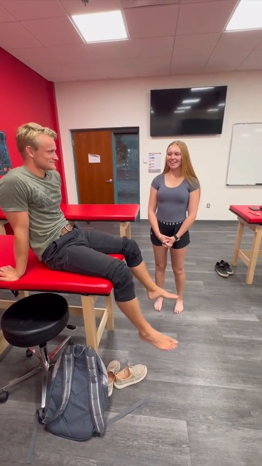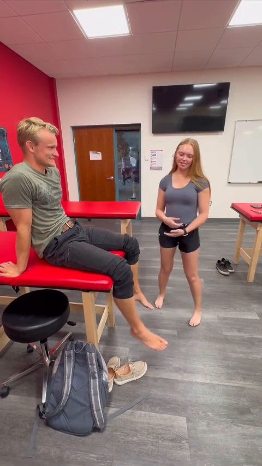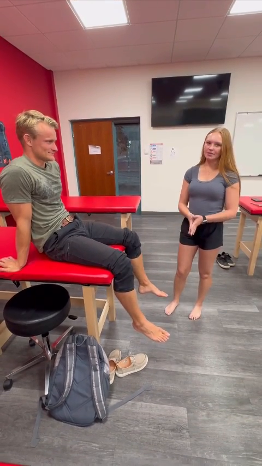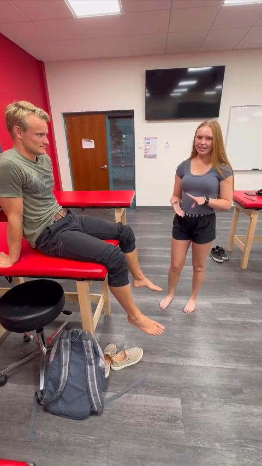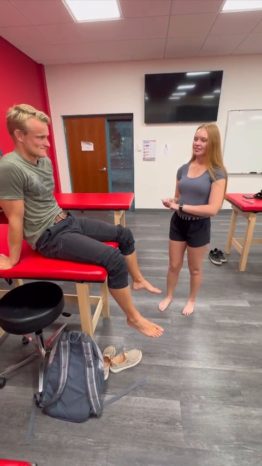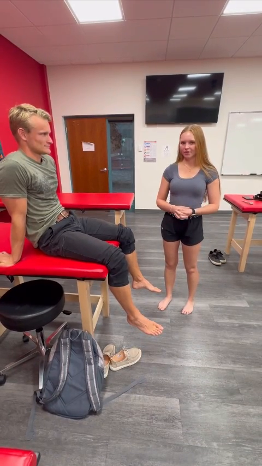Okay, my name is Shay. I'm going to be demonstrating the Ottawa foot rules. If a patient comes in complaining of pain in the foot, you would ask them to take as many steps as they could on that injured leg. If they can't take more than 4, that is an indication that they may have a fracture, and you would send them to get an x-ray to determine whether or not they have one.